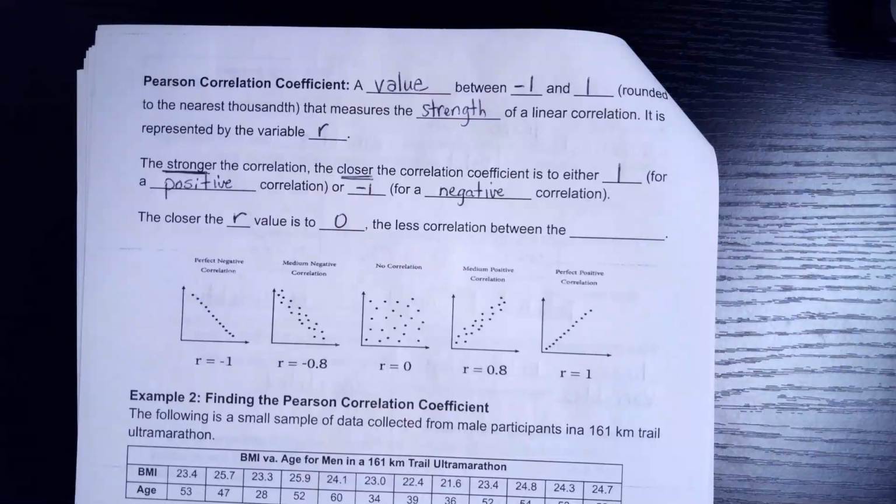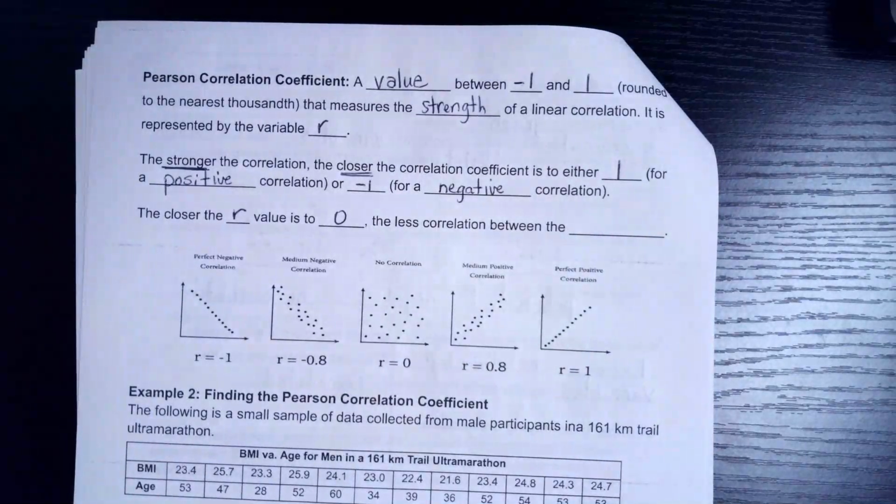Negative 78? That can't be. It has to be between -1 and 1. 0.87. Put a point in front of your number. 0.5. 0.272. 0.314. Those could all be R values.